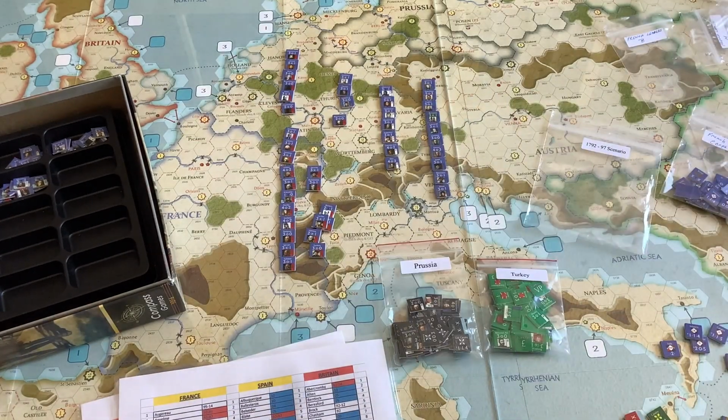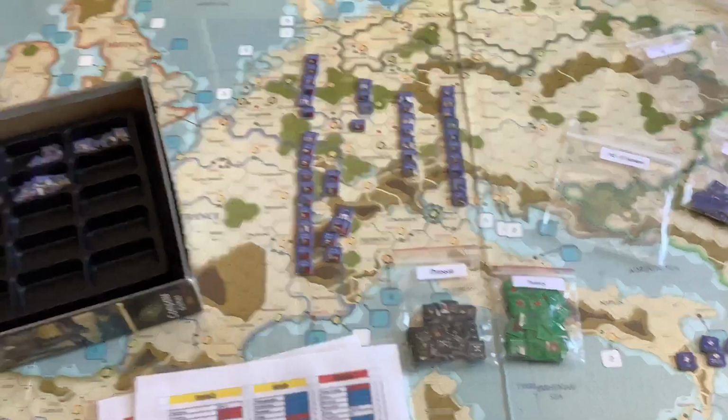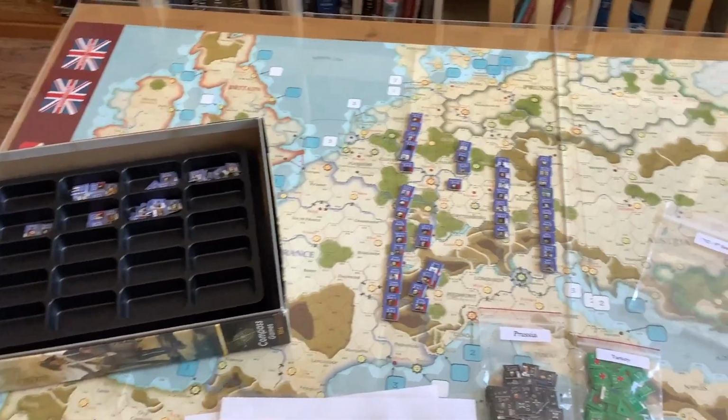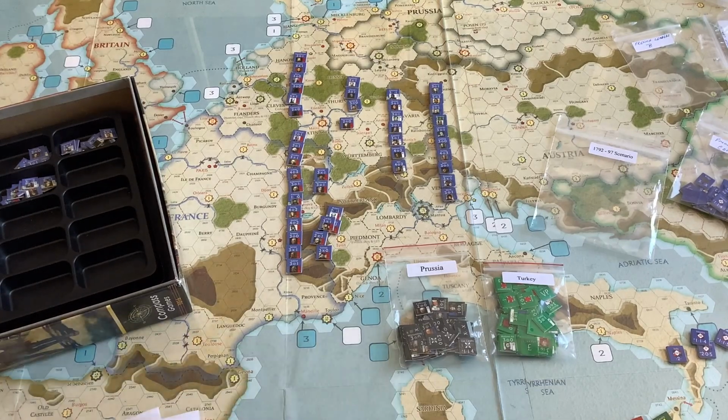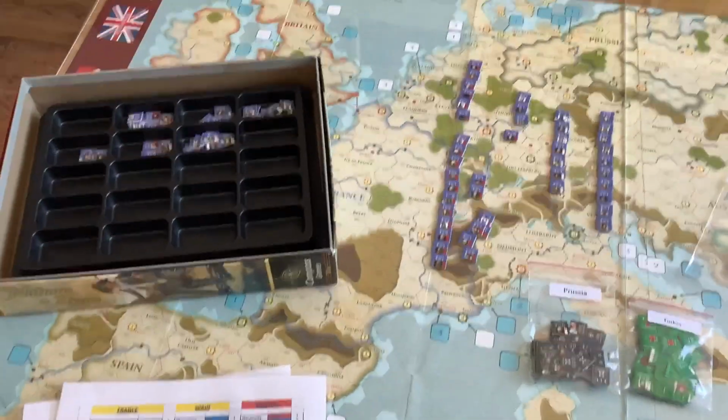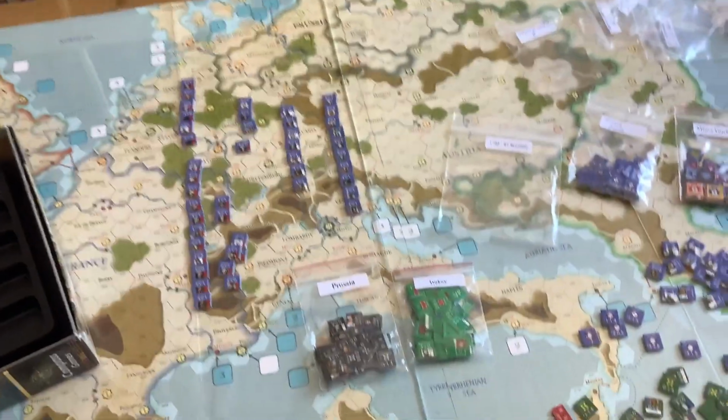So if any of you have got the game and you do play the scenarios, it'd be interesting to hear what your sorting solutions are. Did you go with trays? Did you go with just bags? Did you even bother sorting them?